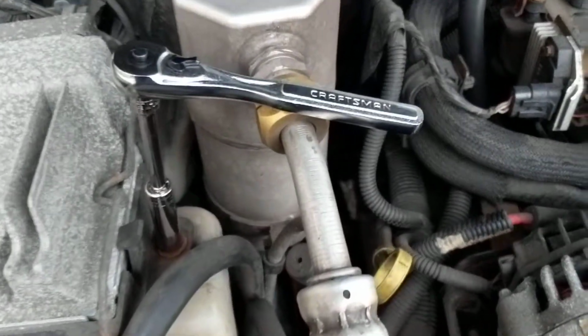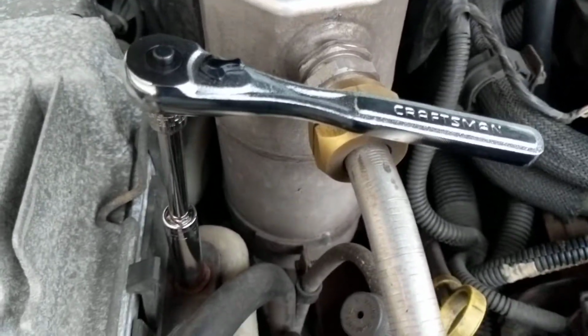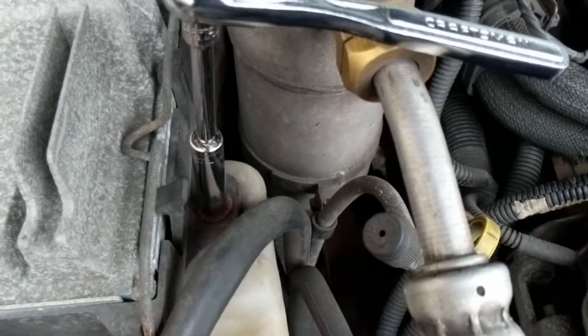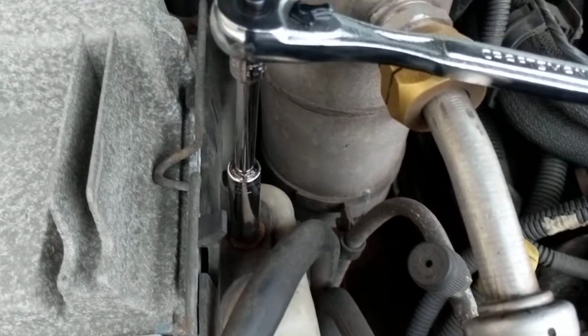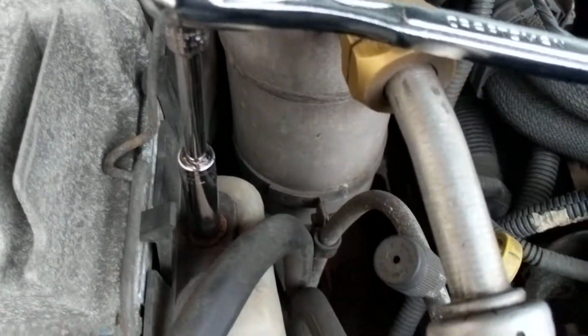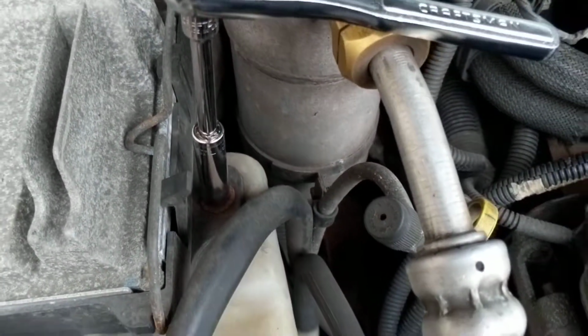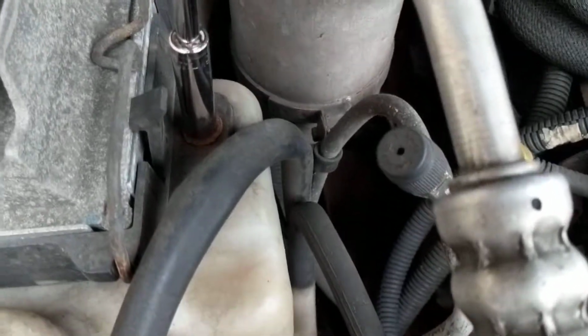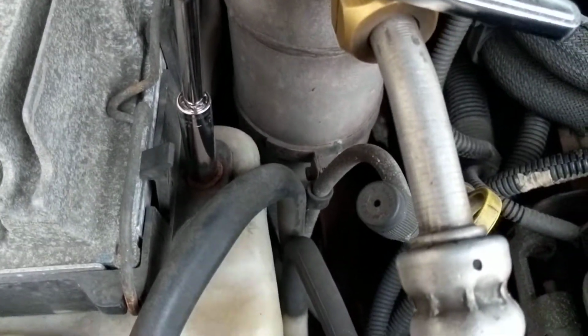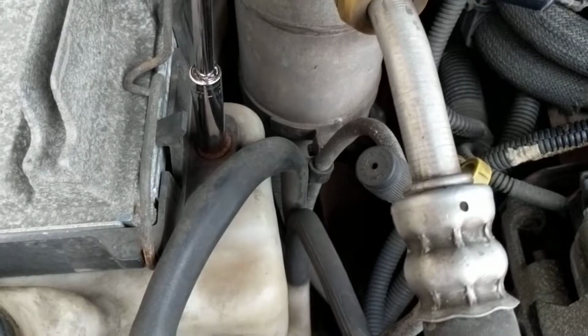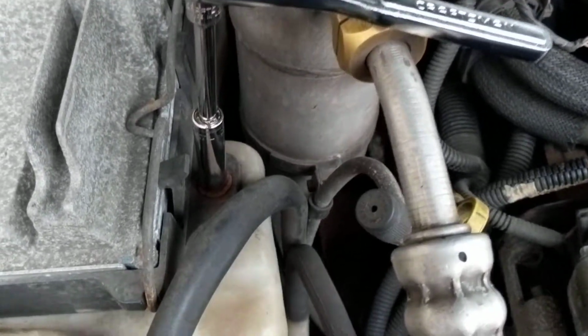The other thing is, this is a 1/4-inch ratchet. These are for when you have small bolts. This is a 10mm with an extension and a deep socket. These are for small things like 10mm or 8mm, where you don't need that much torque to take out the bolts.